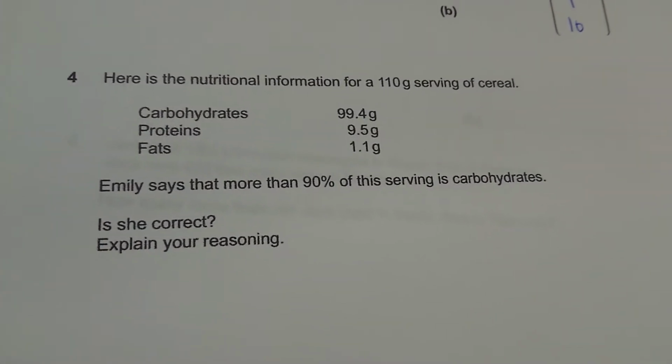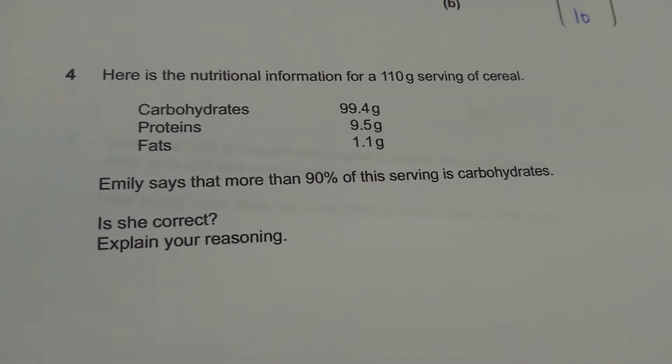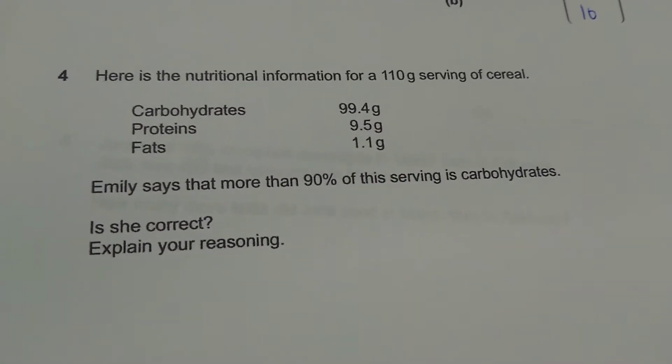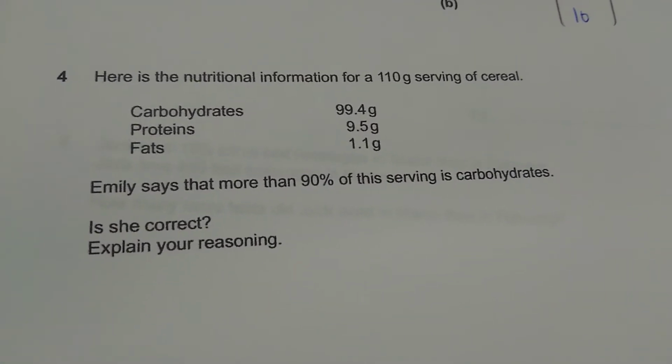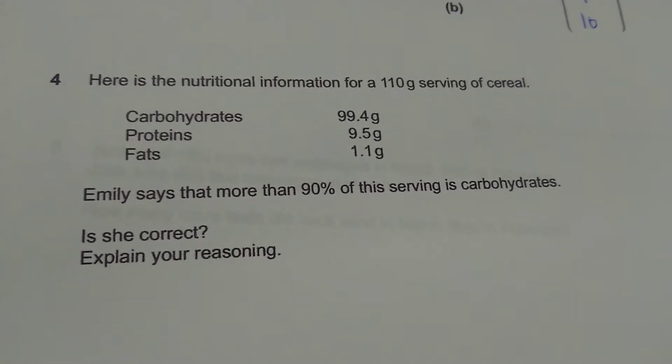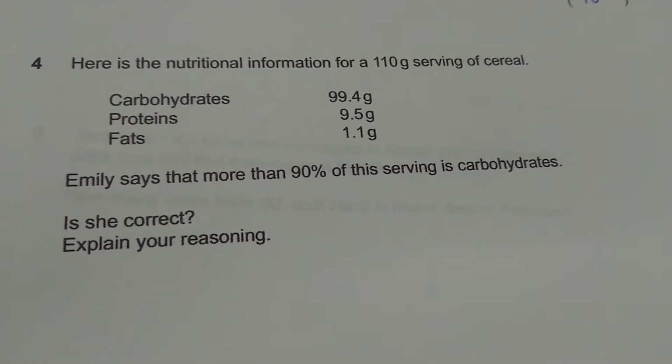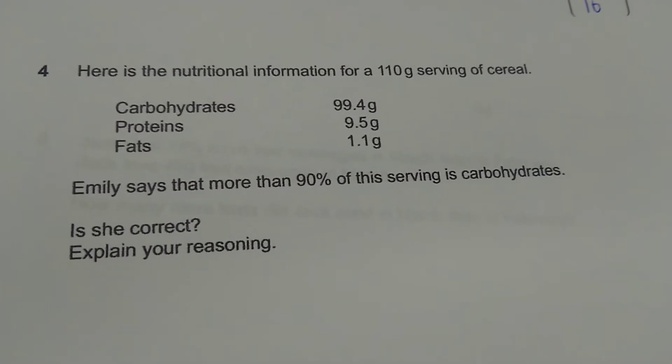Question 4. So she's saying that there is more than 90% of the serving is carbohydrates. Now, one way that you might start to approach this is to work out the percentage that is carbohydrates and then see if it's more than 90.